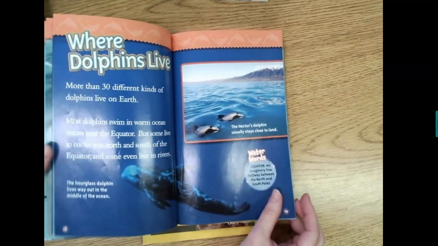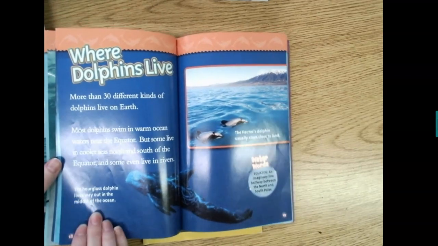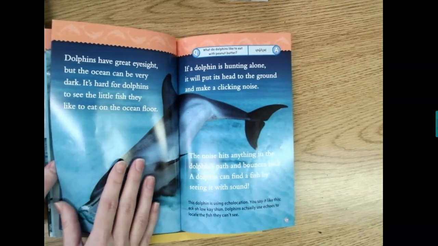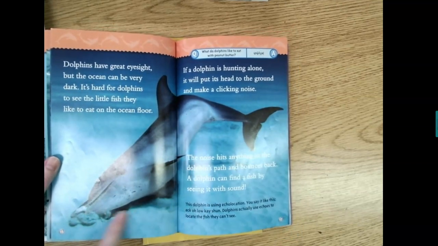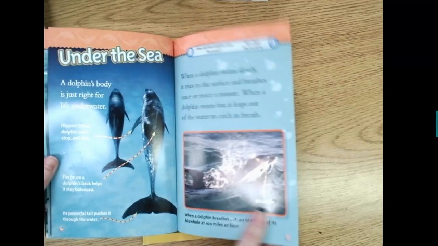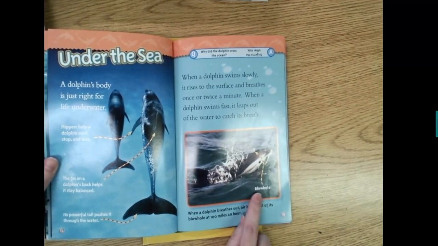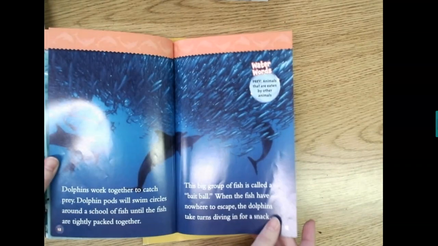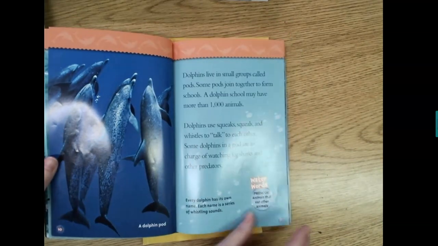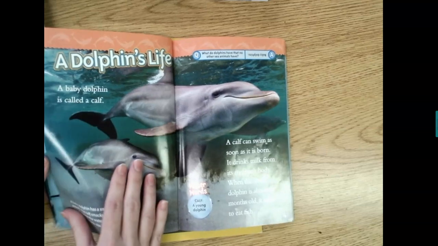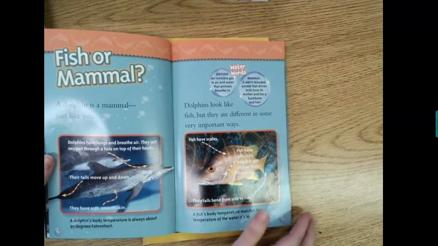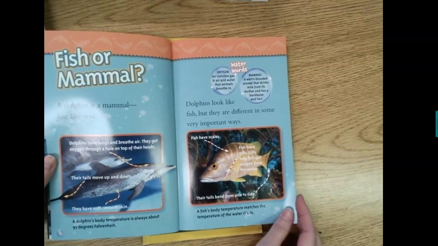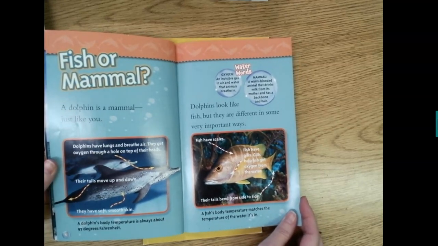So I want you to remember today and every day as you read, don't just read the text, look at the pictures, look at the labels, look at the captions. All of these text features will help you learn more information about your topic.